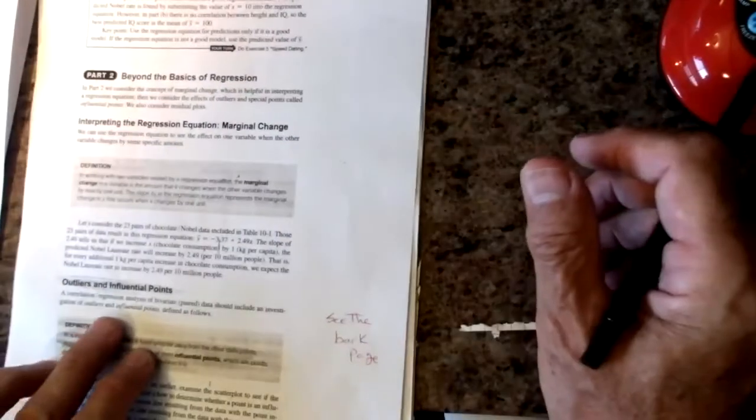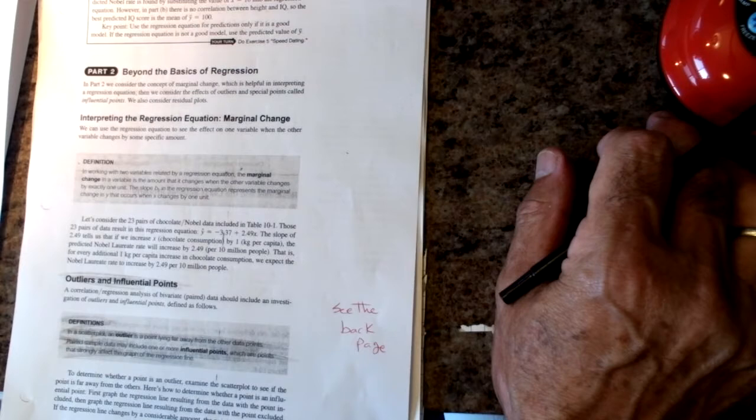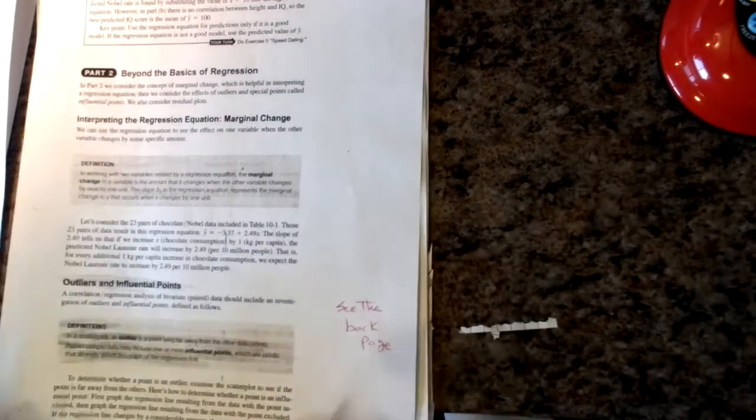Okay, now here they're talking about outliers and influential points. I don't think we have any homework from this, but just to let you know about these sections, I think I have a better picture here for you.